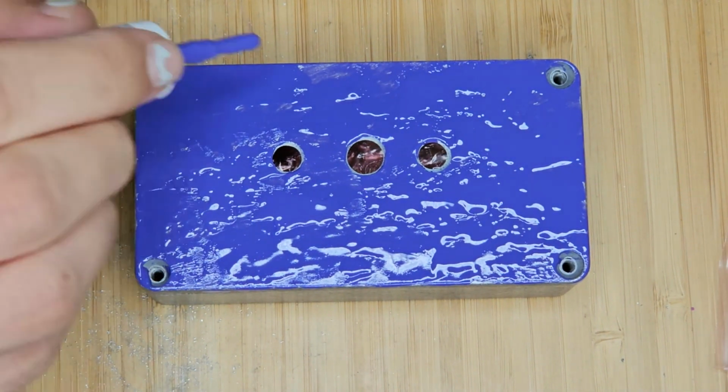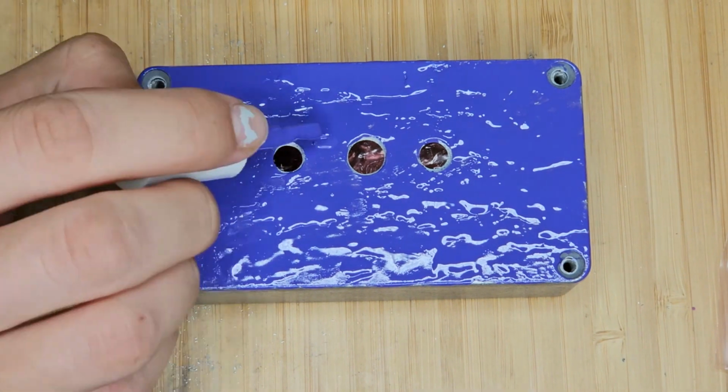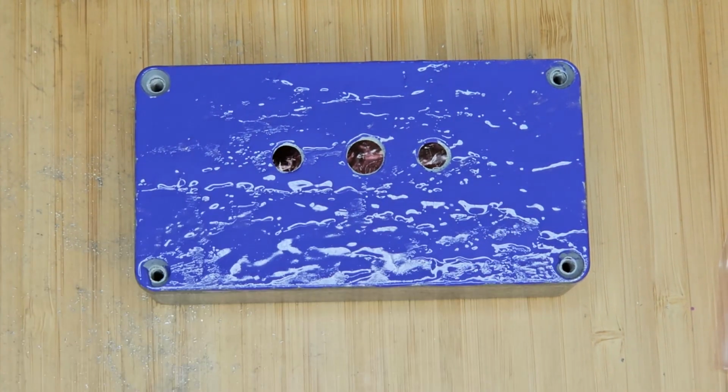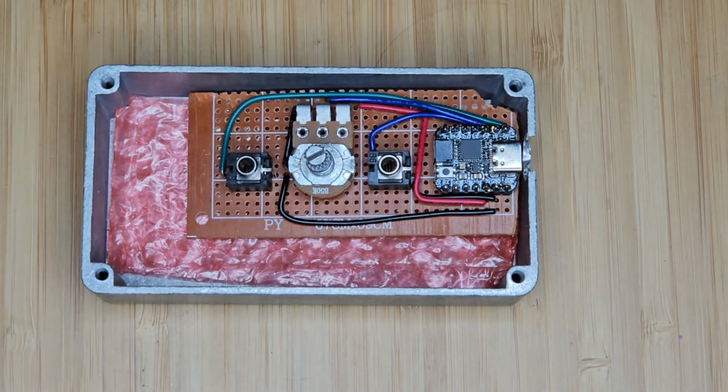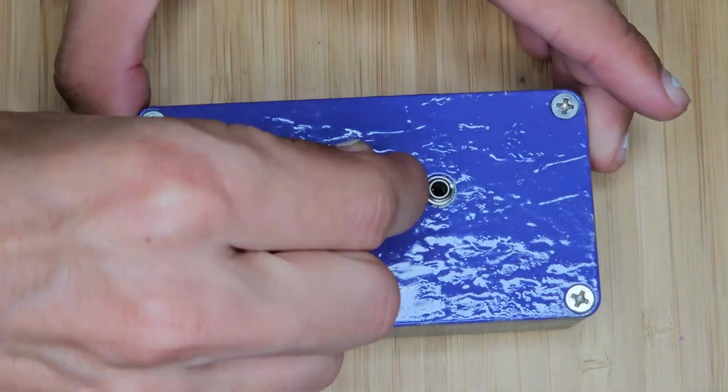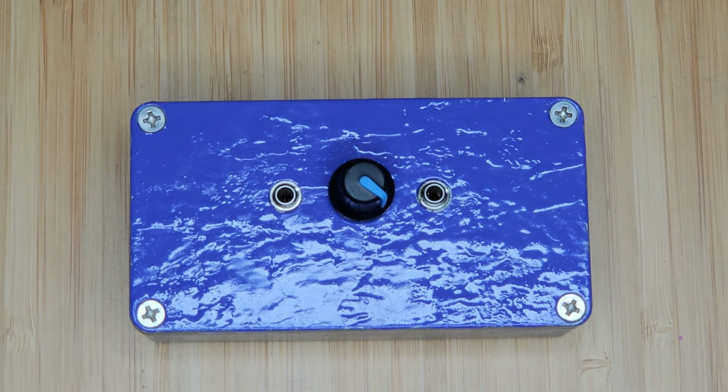At the end of the day, it doesn't matter so much how we got to the goal, just that the thing does what we want it to, and it sounds good, it looks good, and it makes me feel good. Put together the last few little bits, and there we go. That is definitely a module. Let's see how it sounds.